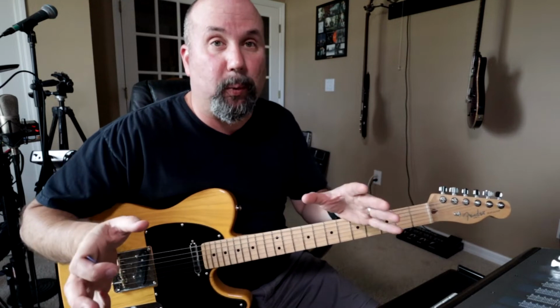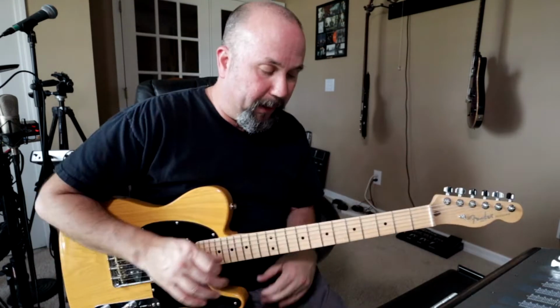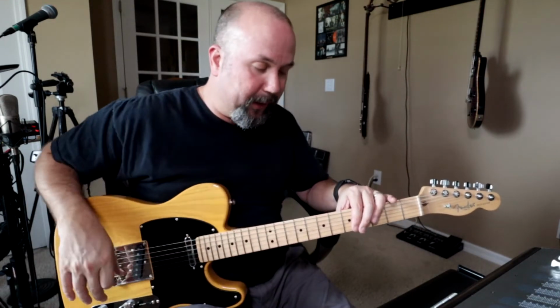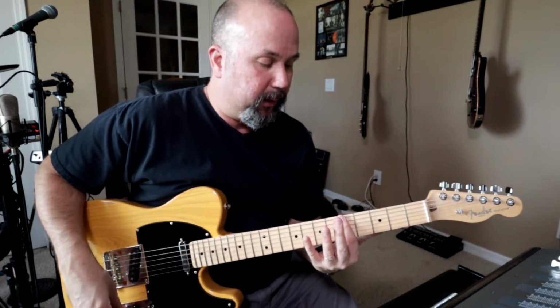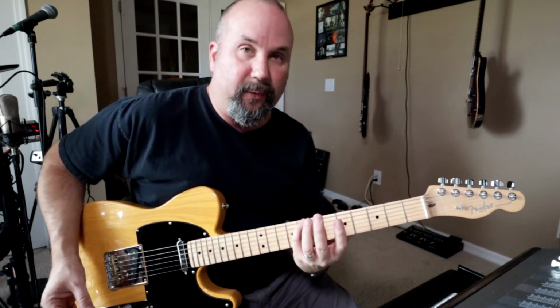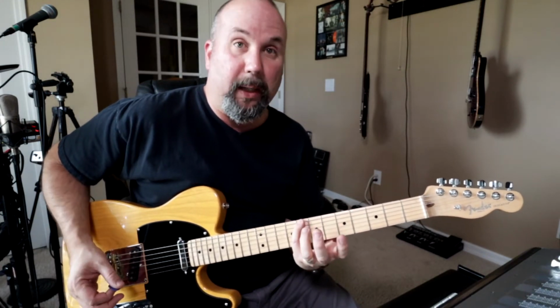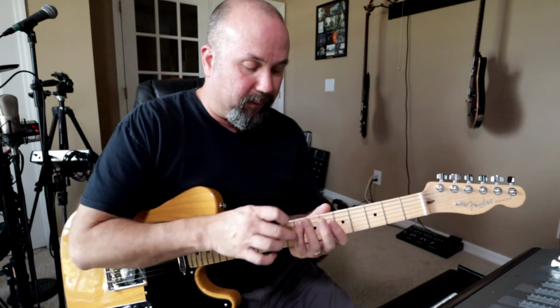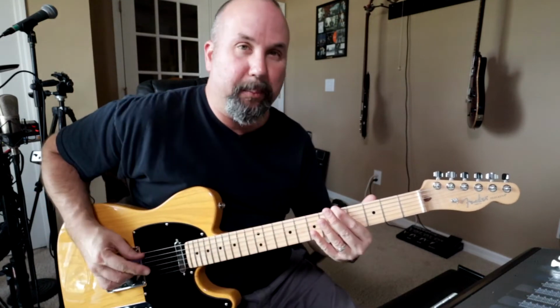There's always multiple ways to do everything. This is just my method. Pattern 3 names the key we're in. For example, this is my A note on the 6th string. On the 8th fret, this is my C note. We have C major, A minor.